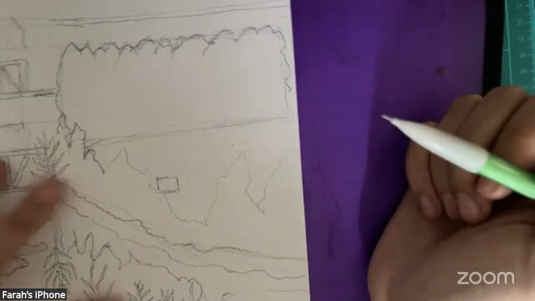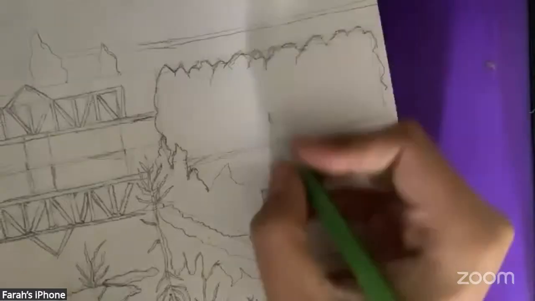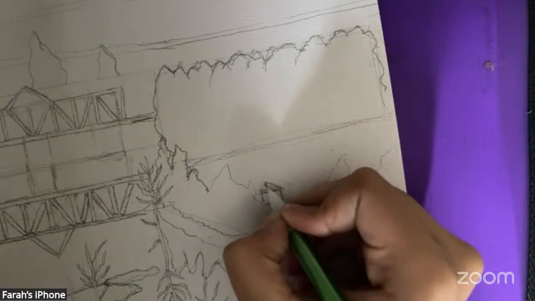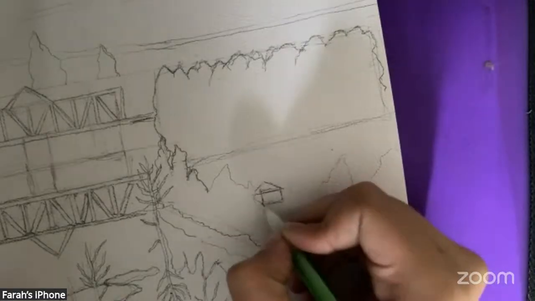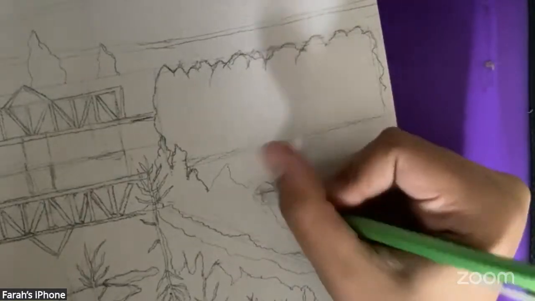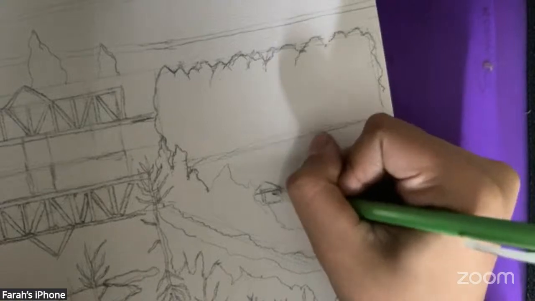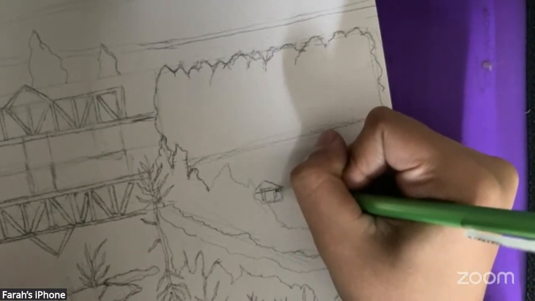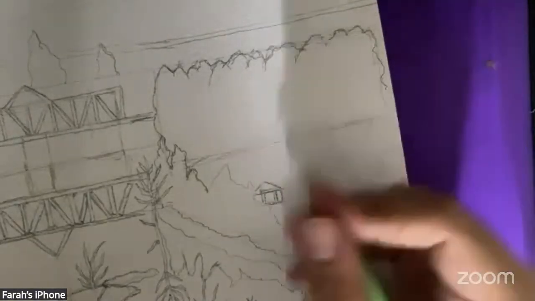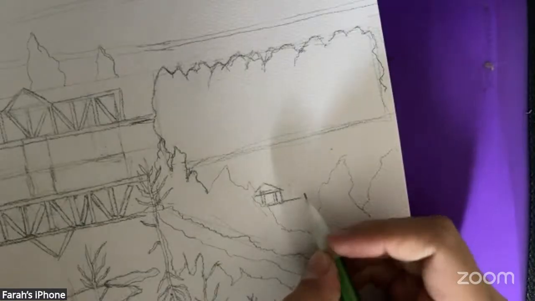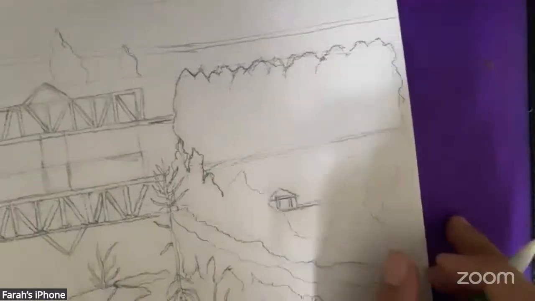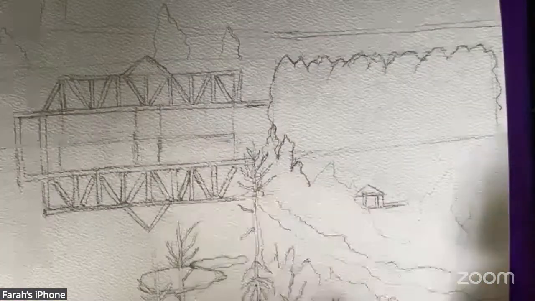There you go. Then we are going to create that roof. There you go. Here we have our tiny house.